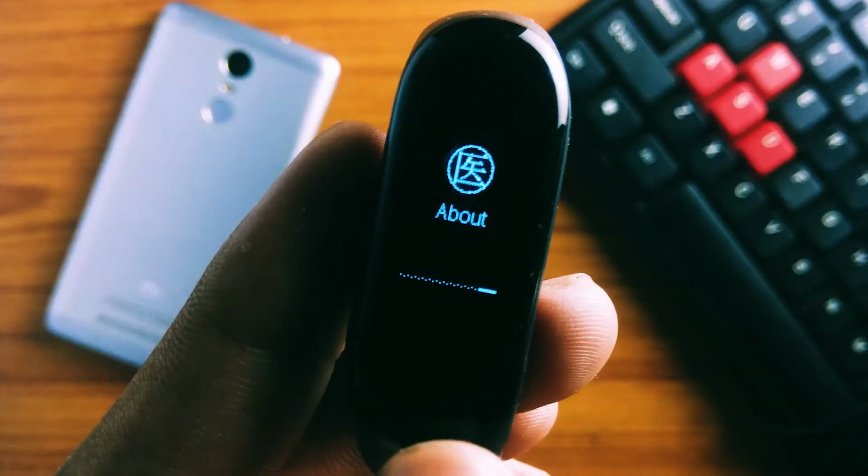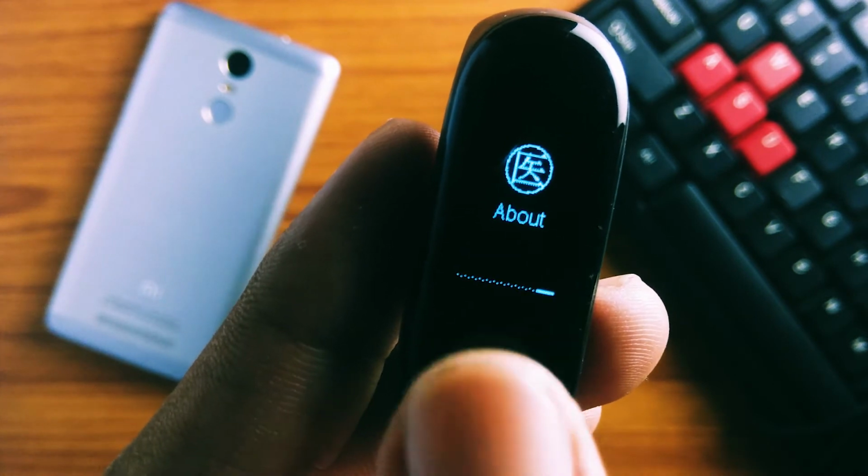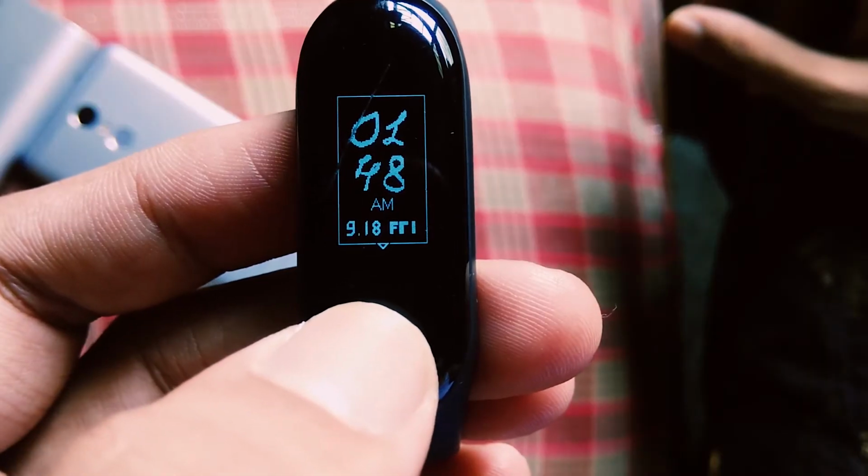Long press animation is the loading animation which looks neat. Watch faces are same as previous theme, no changes here.